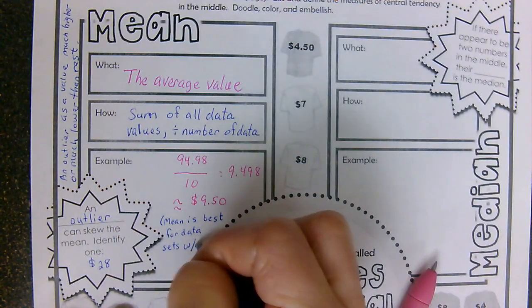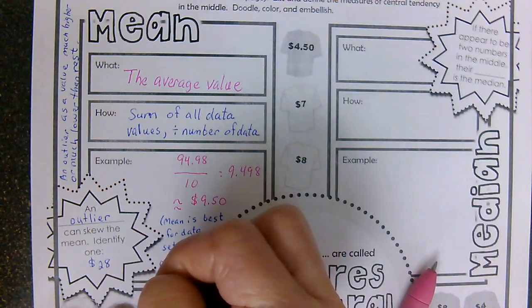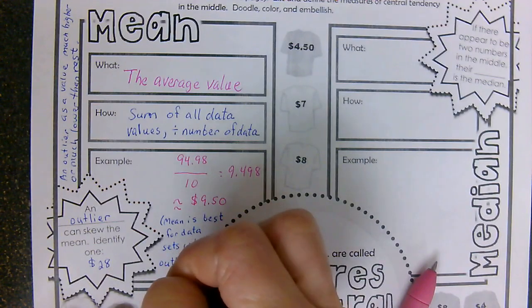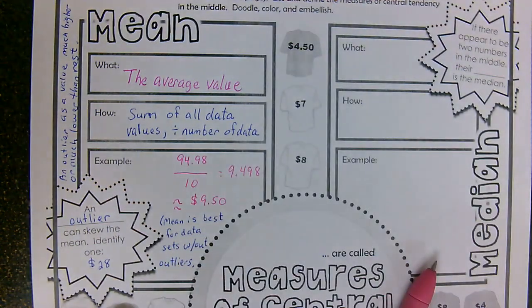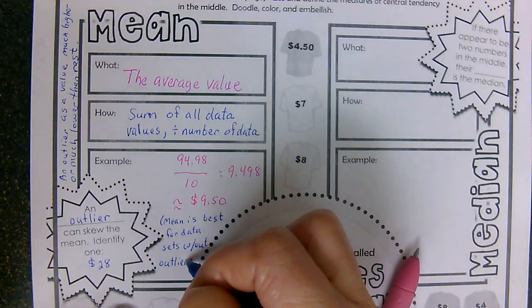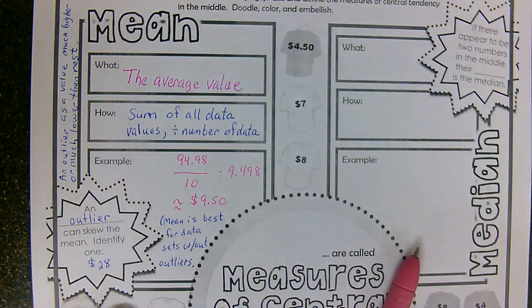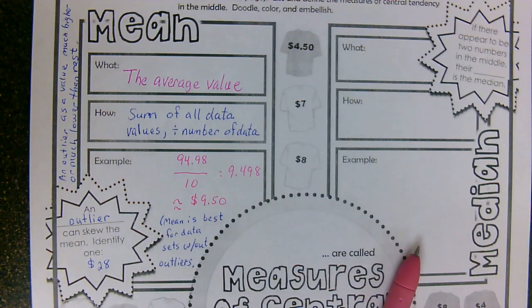I'll abbreviate without outliers. For instance, I bet you get frustrated, guys, if you have a bunch of really good grades and one very bad grade, and it brings your grade down. Well, that grade technically could be considered an outlier because it really skews the typical data that you have. Okay? All right.